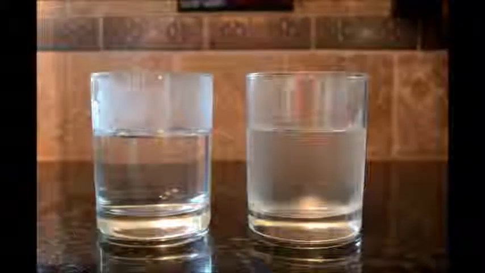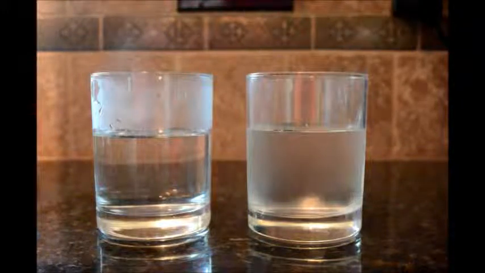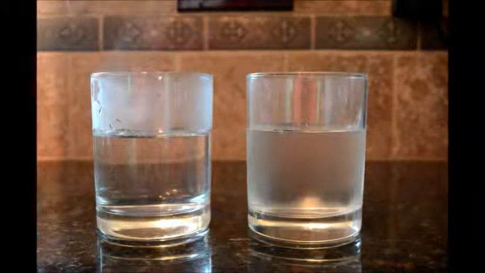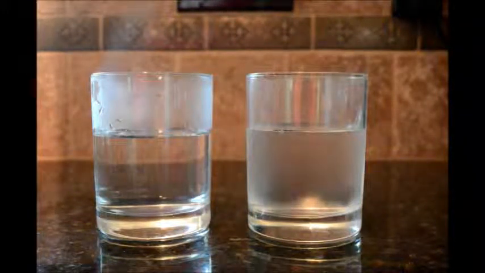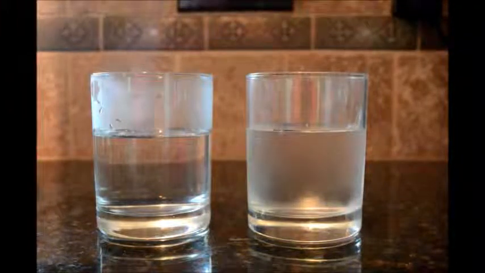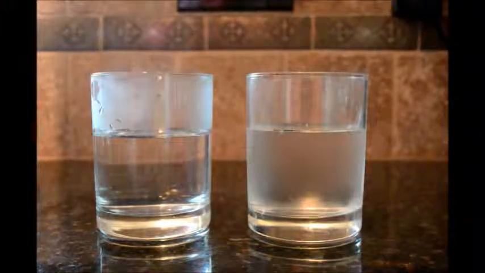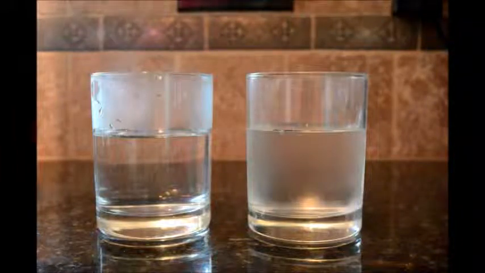The water on the left is near boiling, very hot, and the water on the right is ice water, very cold. Notice the difference in the speed of diffusion as it relates to the temperature of the water.